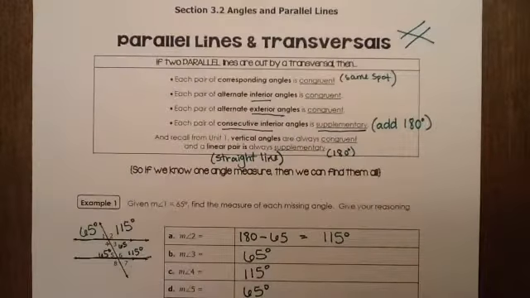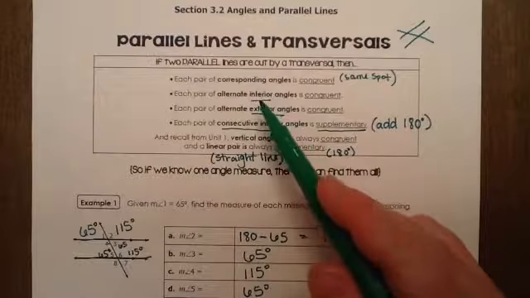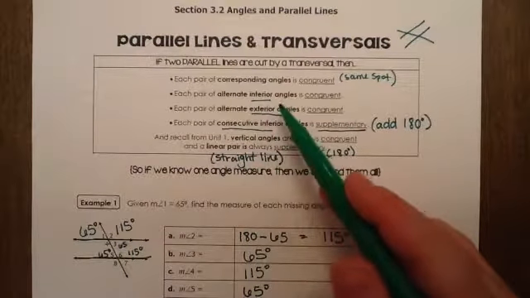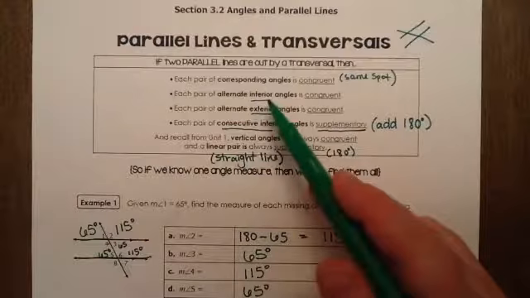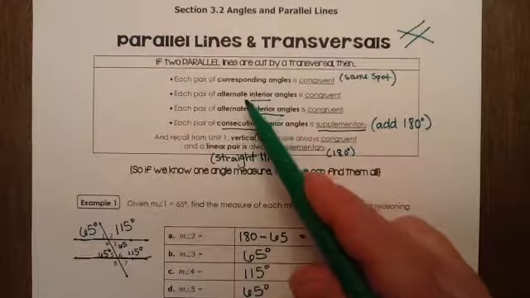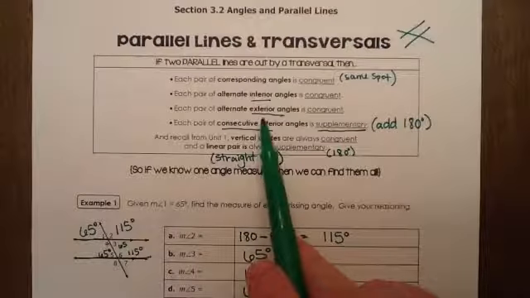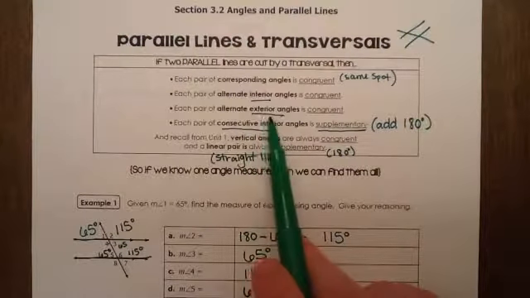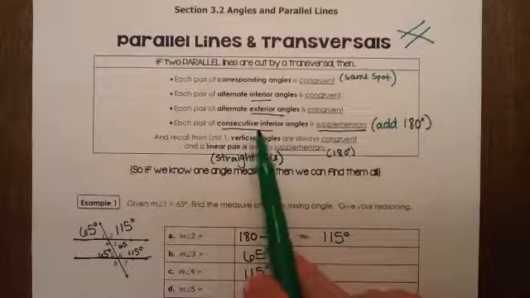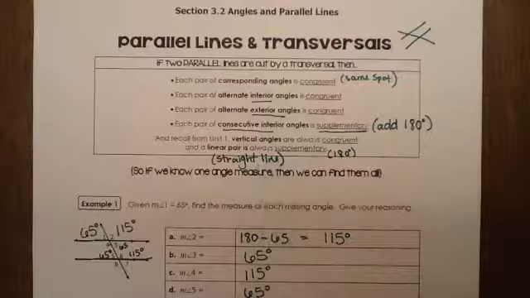So depending on what type of angle they are: corresponding, in the same spot; alternate interior, on the inside but opposite sides of the transversal; alternate exterior, on opposite outsides; consecutive, on the same side; vertical, across. Find what type of angle it is, then either set them equal to each other or add them to be 180. Nice job today, mathematicians.